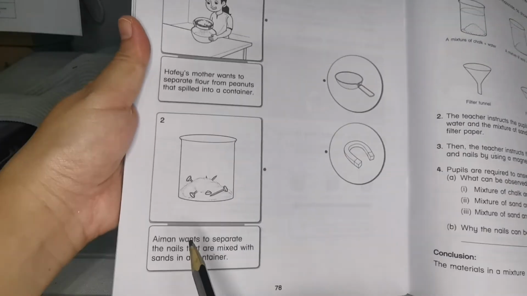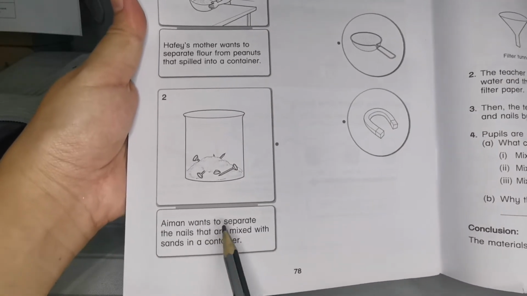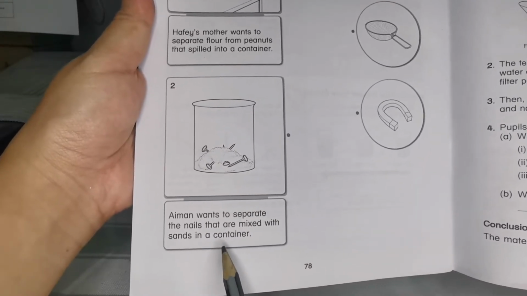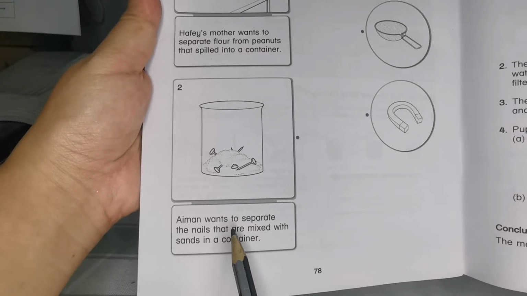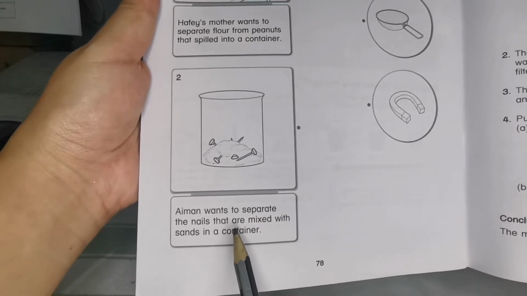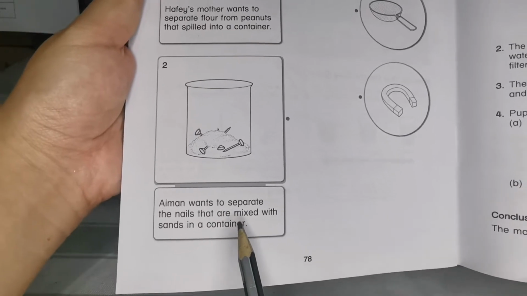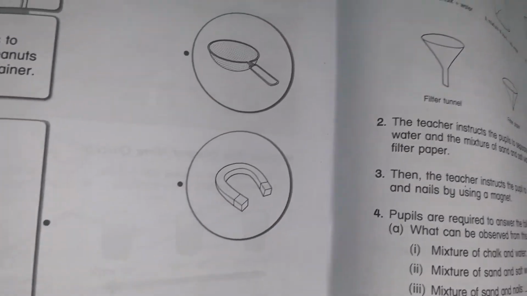Okay, number 2. Aiman wants to separate the nails that are mixed with sand in a container. So, you have to match.